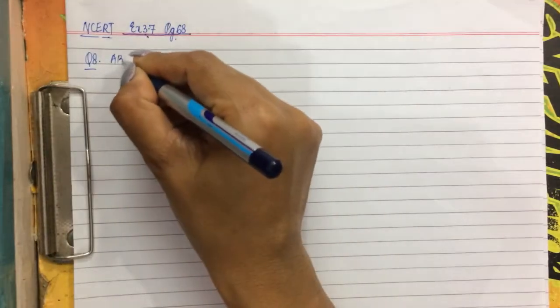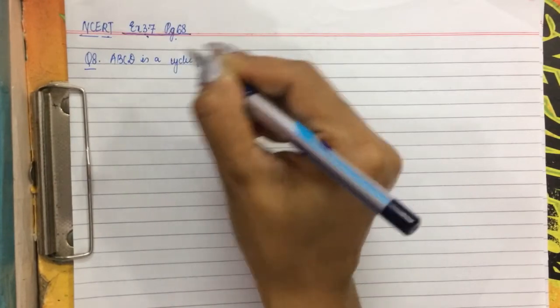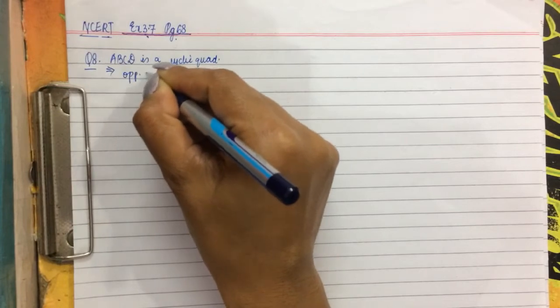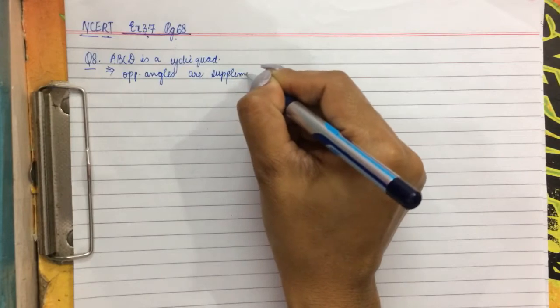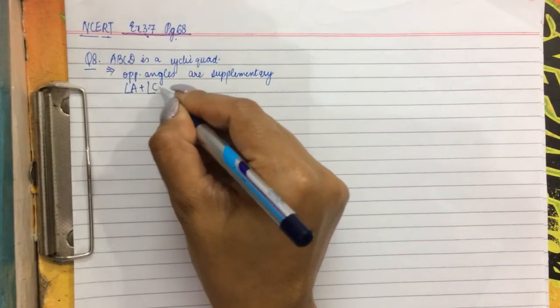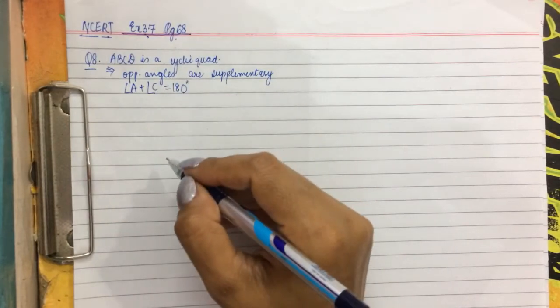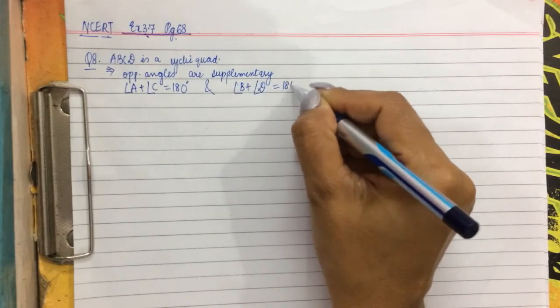So that's the condition we will use to make the pair of linear equations in question number 8, and then you can solve that pair of linear equations with any method of your choice. Let's write down: ABCD is a cyclic quadrilateral. This means opposite angles are supplementary. Now pick the opposite angles carefully. The opposite angles will be A and C. This is one pair of opposite angles. The sum of these two will be 180, and the other pair will be B and D. The sum of these two will be 180.